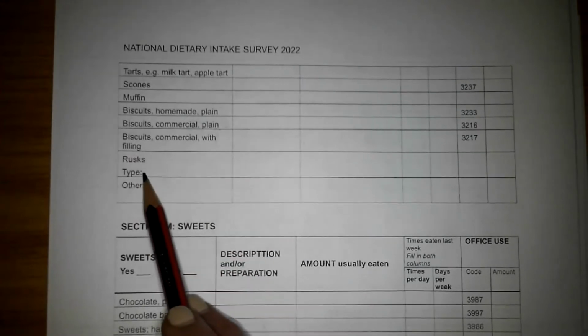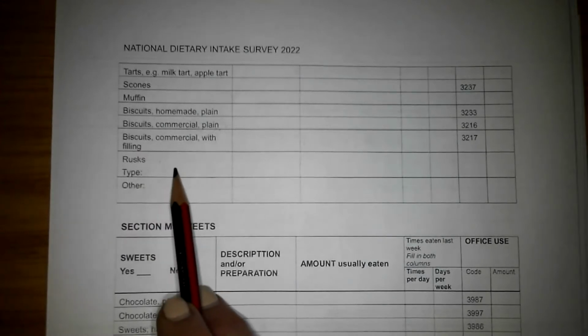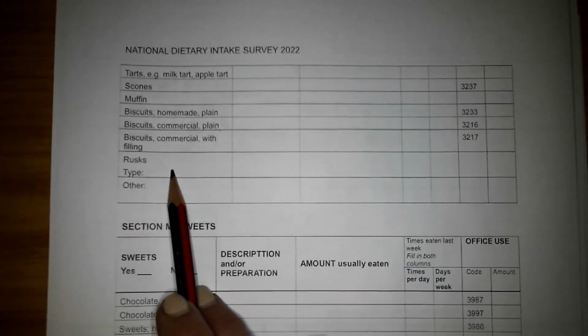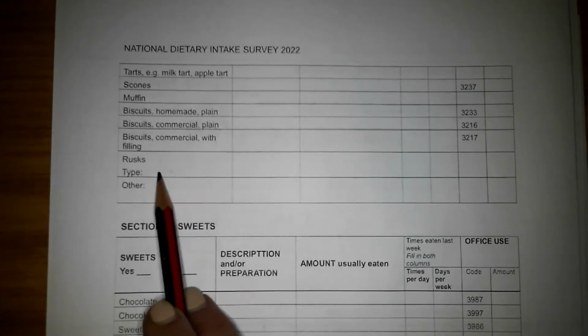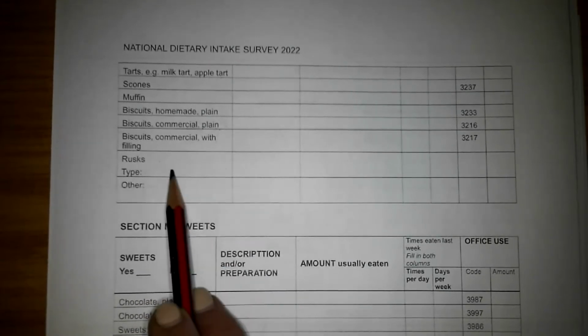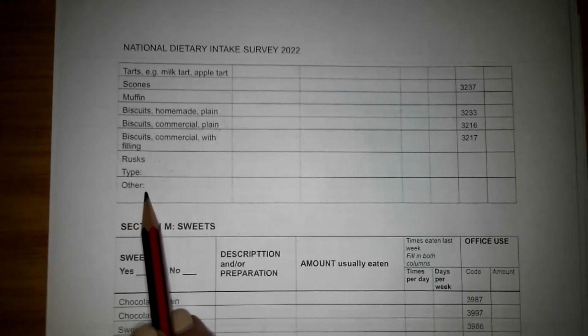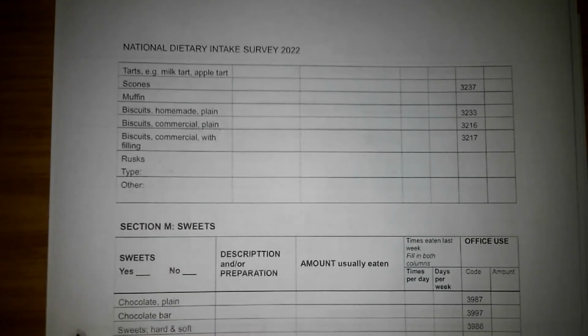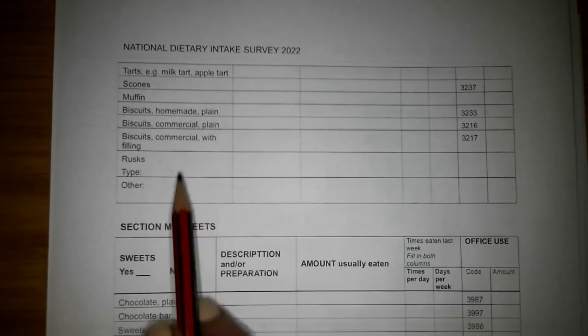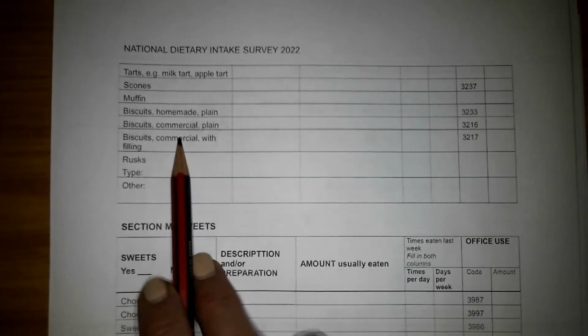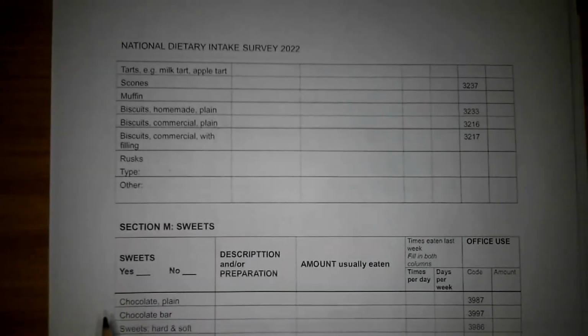The rusks, was it muesli, just normal buttermilk rusks, indicate exactly what they've consumed. And then as well, if there's anything else that they consumed, you do have a space for other to indicate that as well. So again, make sure you get as much information as possible on these.